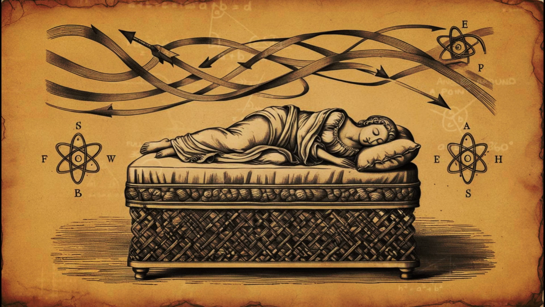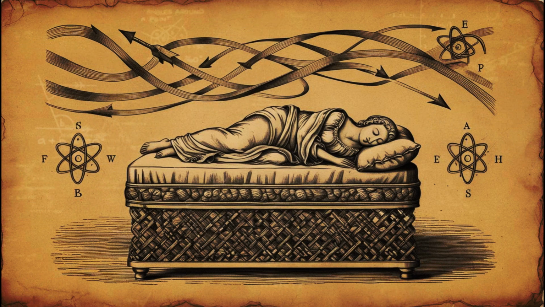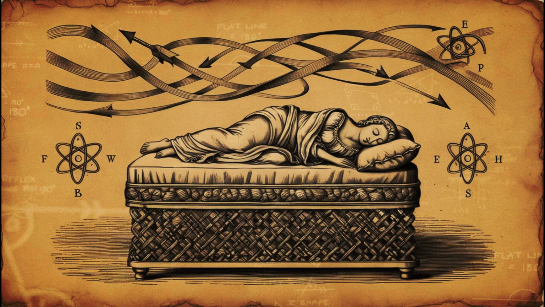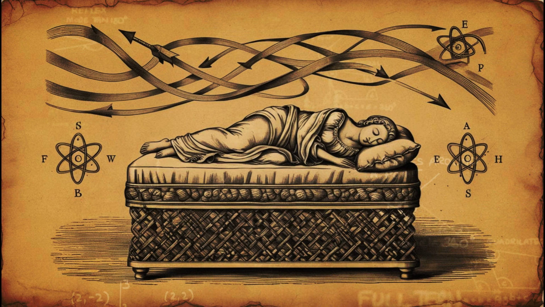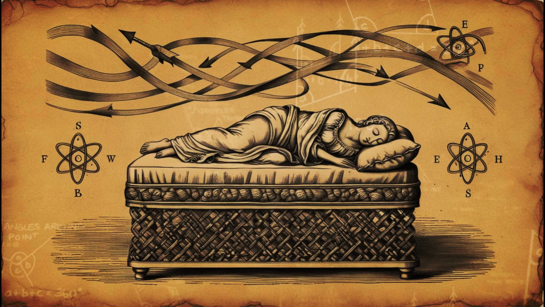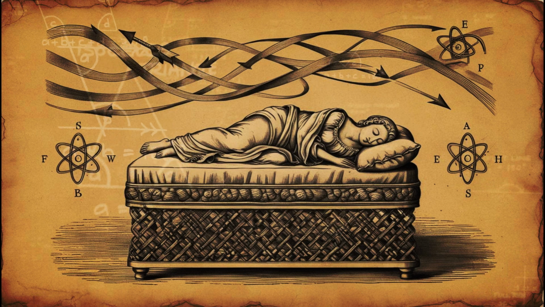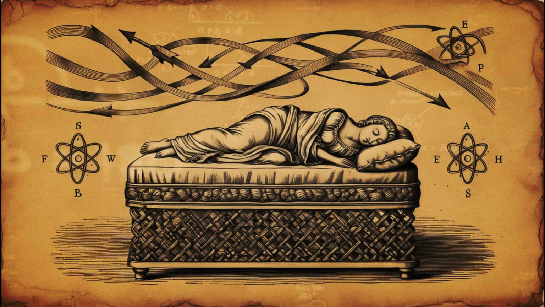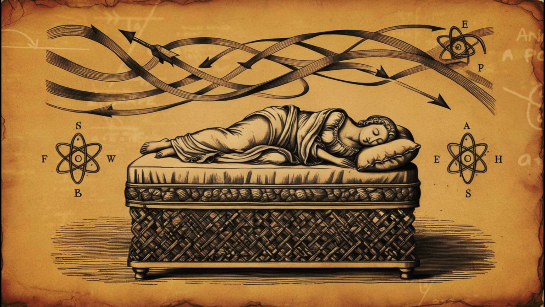Even now, as you rest, you're suspended above your mattress by a vast network of repulsive forces, too small to see but strong enough to carry your weight. The atoms in your body push back against the atoms below you, not with violence, but with patient insistence. And the bed agrees. It holds. It lifts. It supports. And in that invisible handshake of force fields, you find comfort.